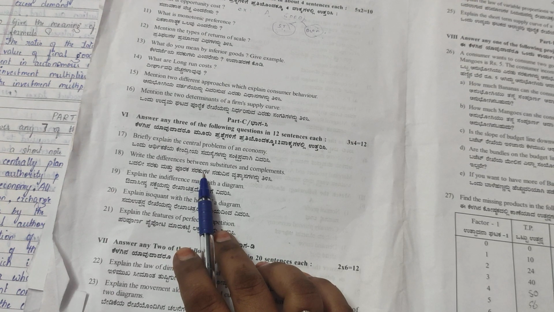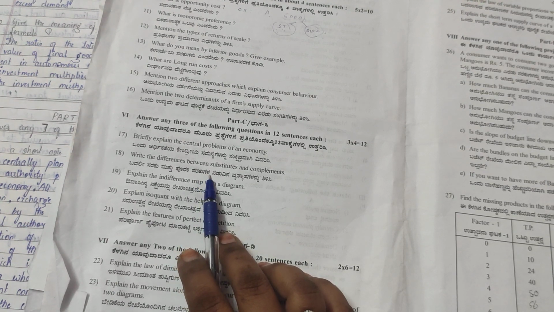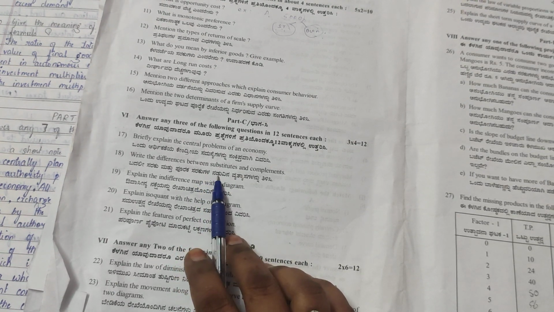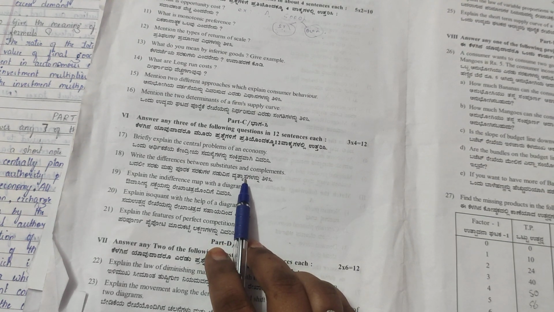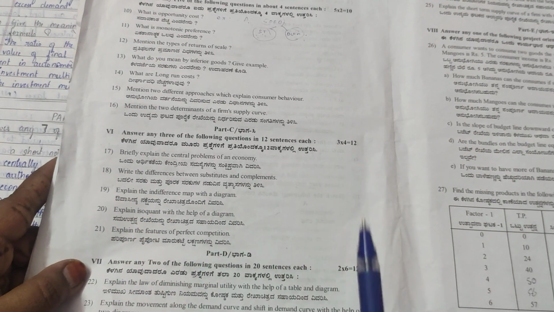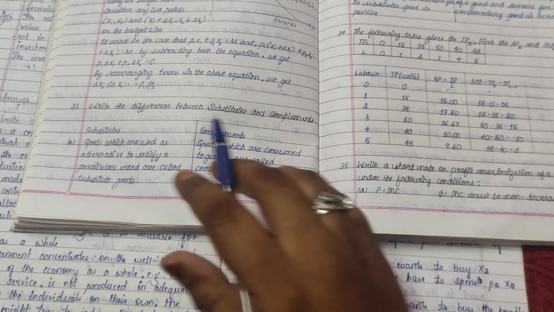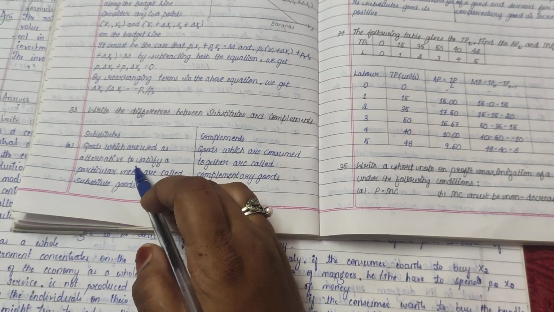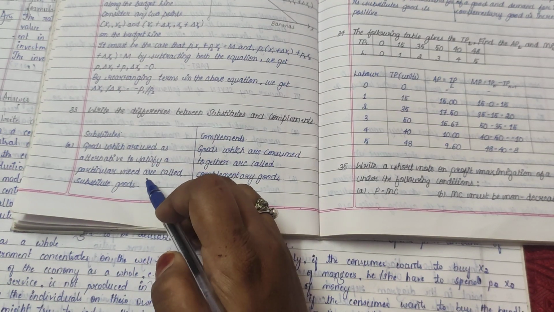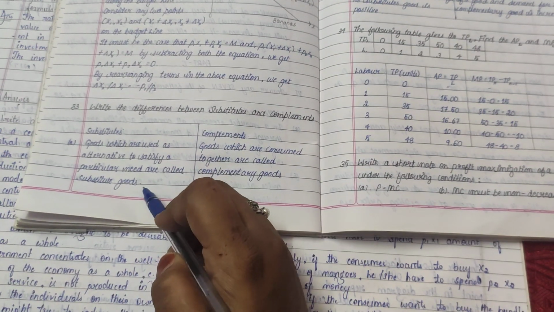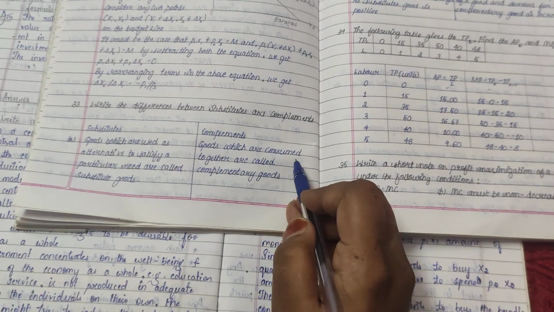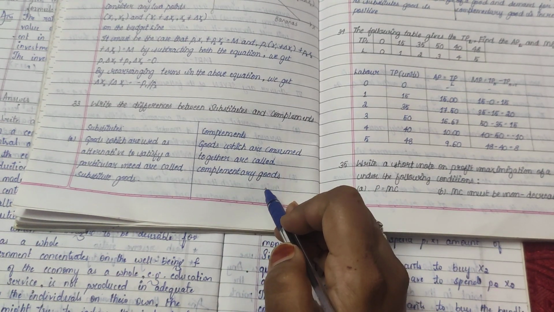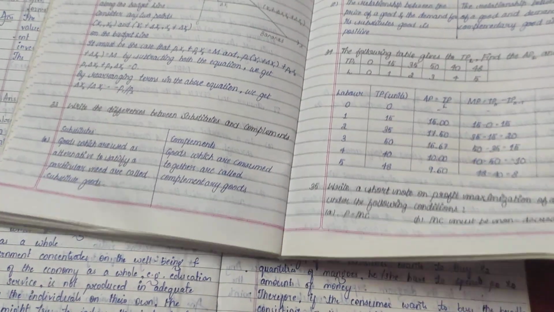What are the differences between substitutes and complements? Another question. Let's go through. So here is the question. Goods which are used as alternatives to satisfy a particular need are called substitute goods. Goods which are consumed together are called complementary goods.